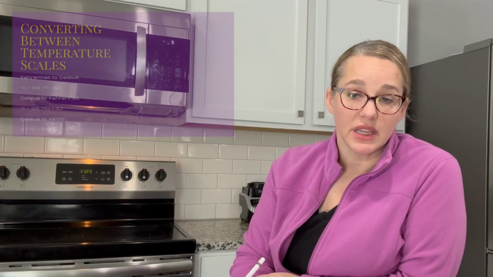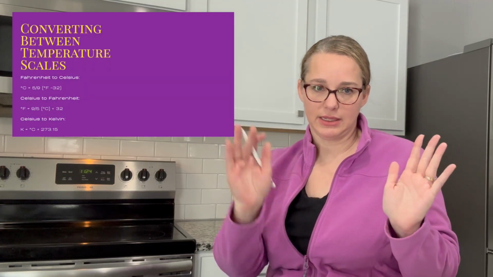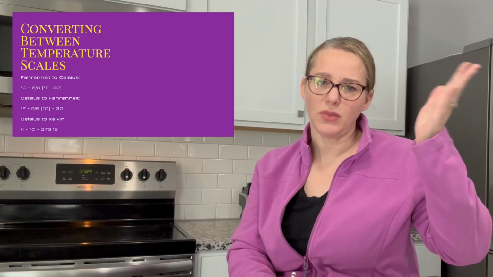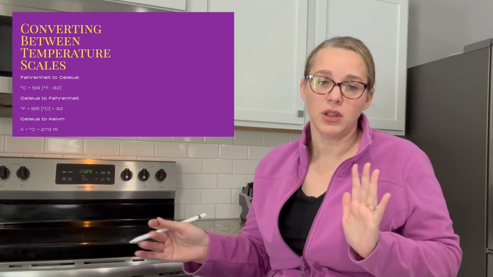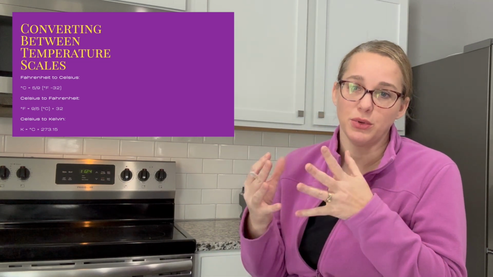The next thing you'll need to know, I want you to write down these 3 equations to help you learn how to convert from Fahrenheit to Celsius, from Celsius to Fahrenheit, and from Celsius to Kelvin. So these are 3 different measurements that we have for temperature, right?